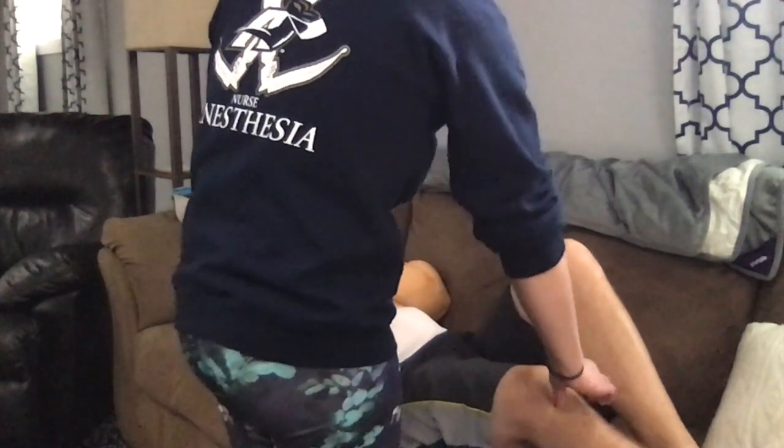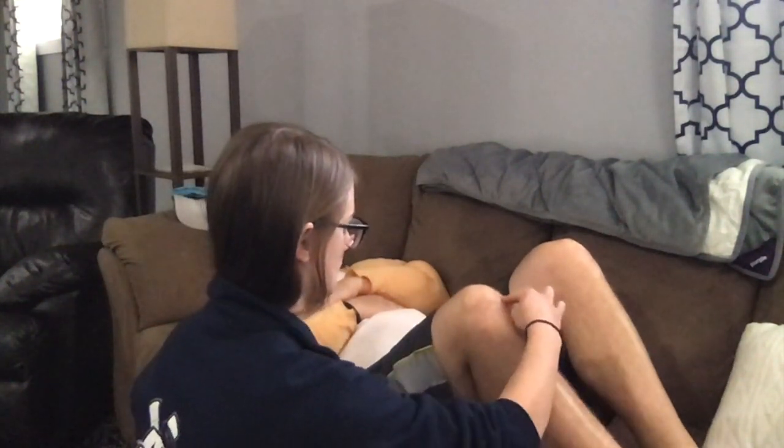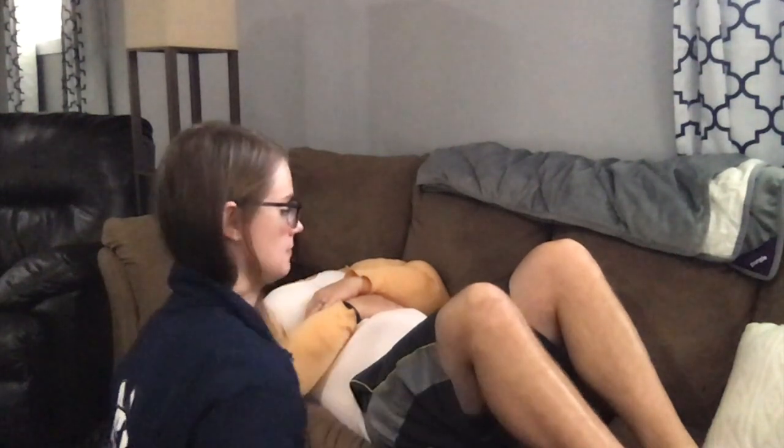Palpate the tibiofemoral joint, the edge of the tibial plateau, and the margins of the joint. Note any irregular bony ridges. Palpate the medial meniscus. Then palpate the lateral meniscus. Tenderness may suggest a partial tear.